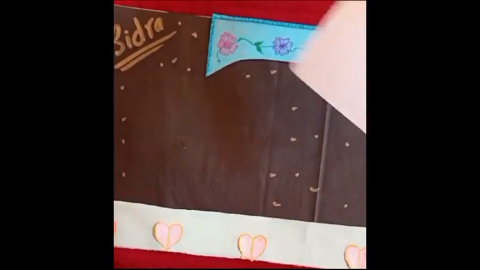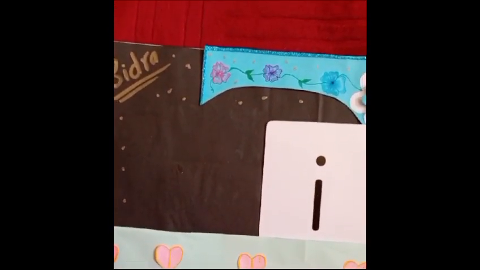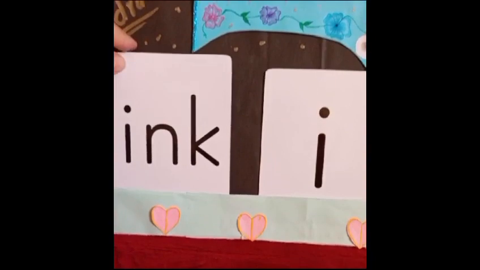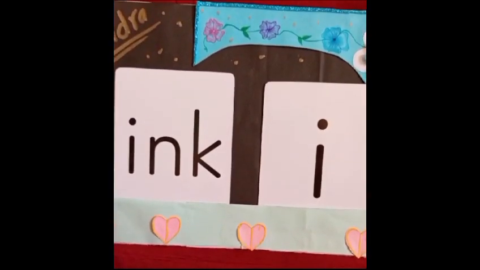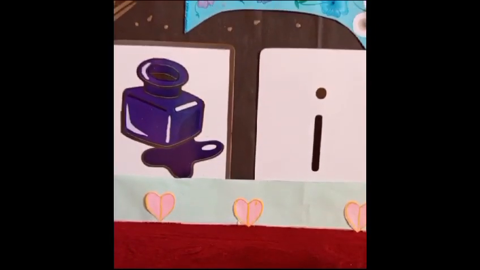We will start with letter I, and the sound is i, i, i. And the word will be ink. You can see the picture. Ink.